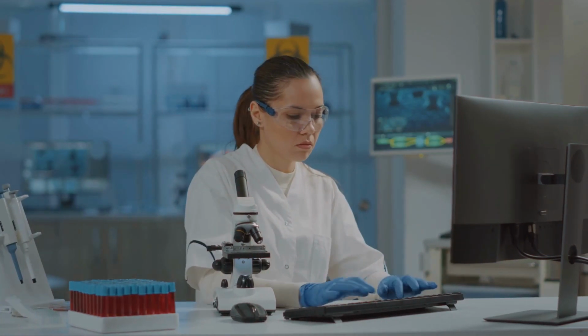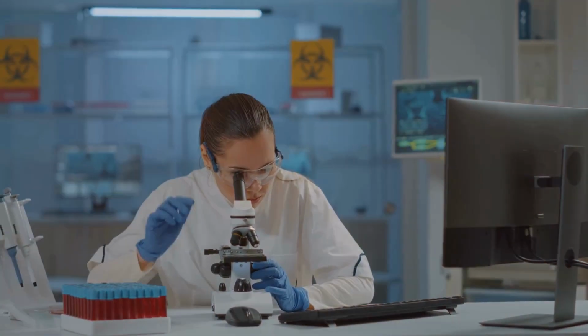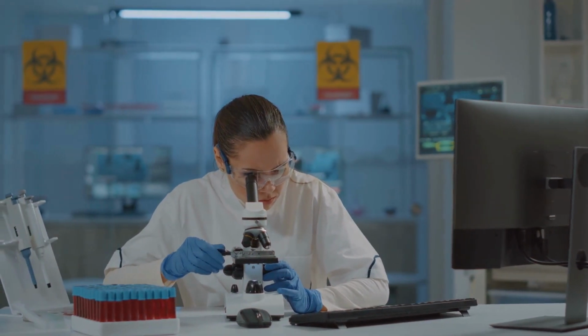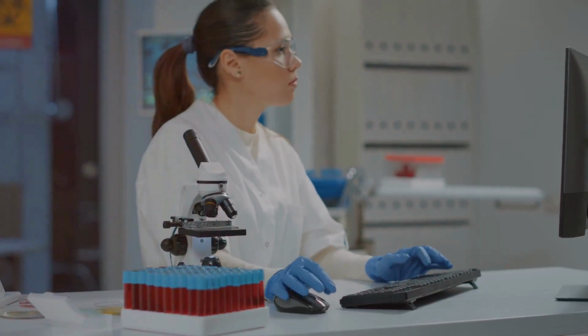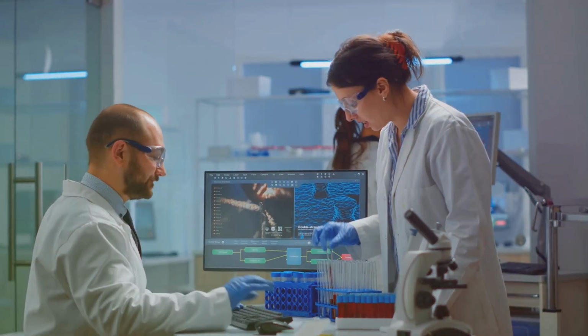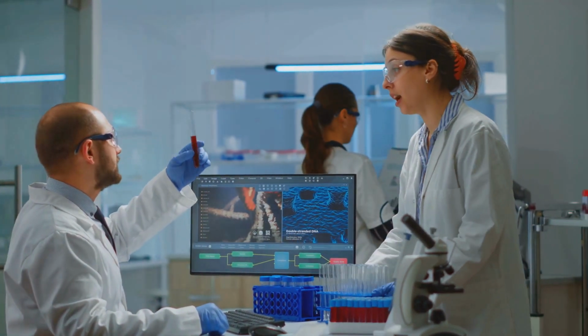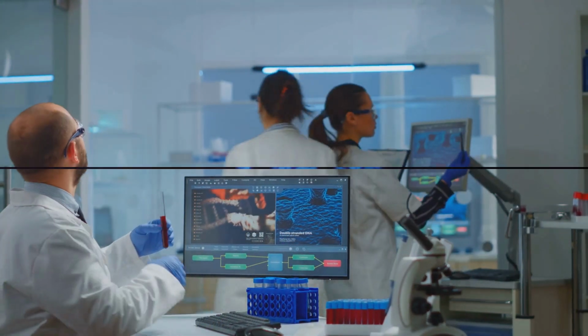So, in a nutshell, PCR is a bit like a magnifying glass for our DNA. It allows us to take a closer look at the genetic material, helping us identify not just the gender of a baby, but also potential health concerns. PCR is a powerful technique, but it's not the only one used in PGD. Next, we will discuss fluorescent in situ hybridization.